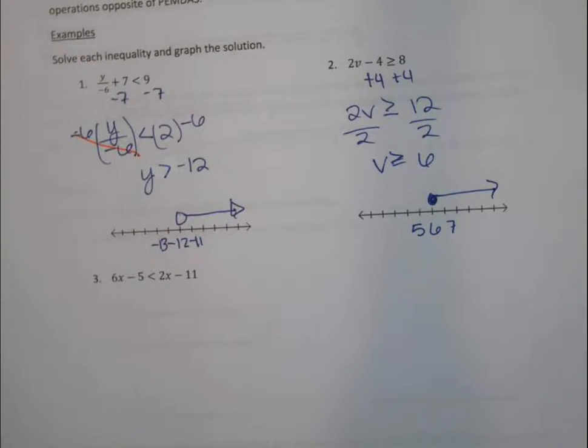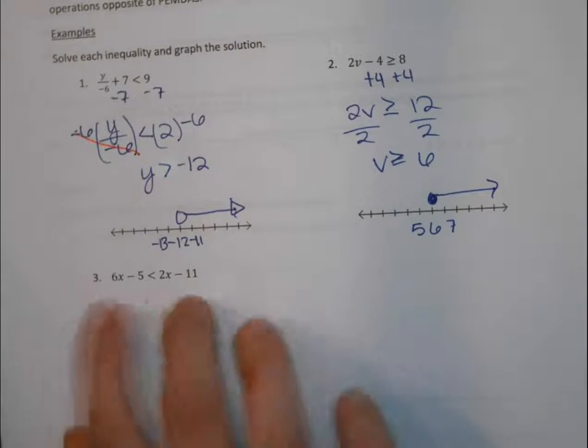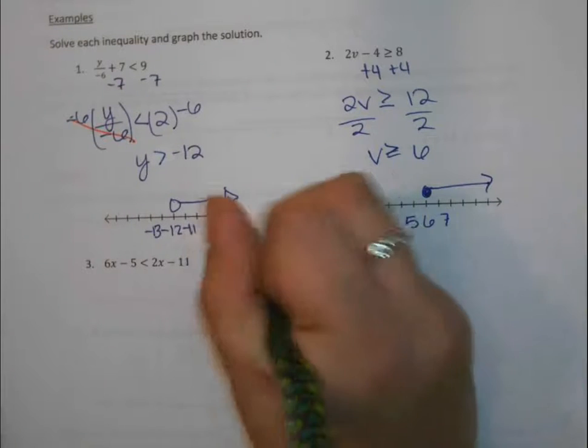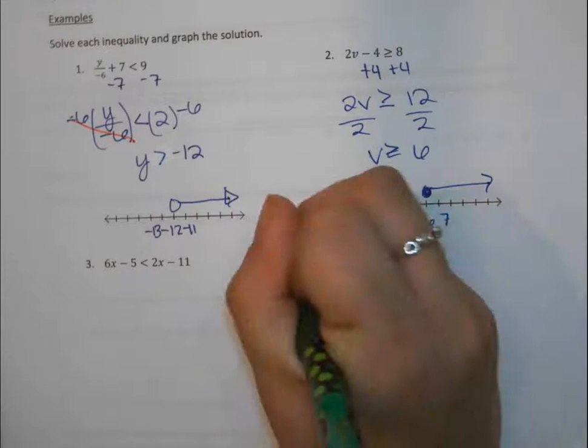Okay. If I take a look at number 3, I notice I have variables on both sides, so I want to start off by getting my variables on the same side.